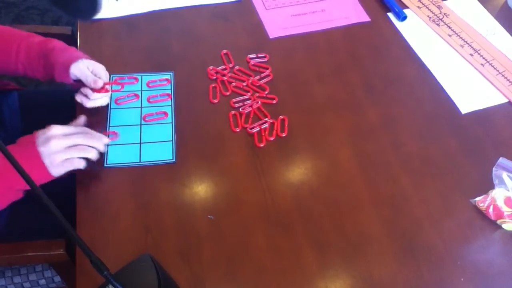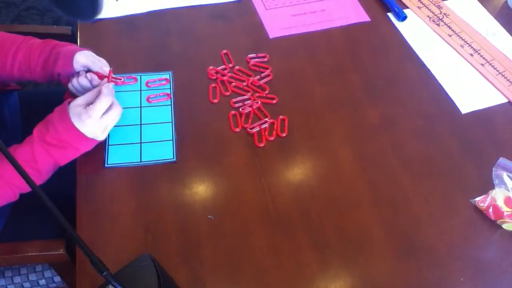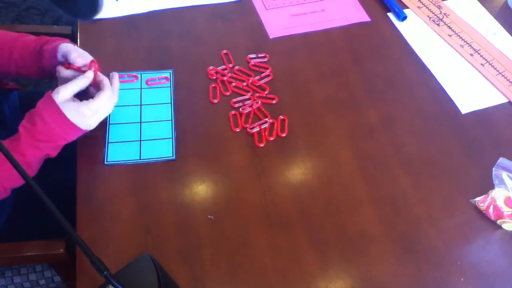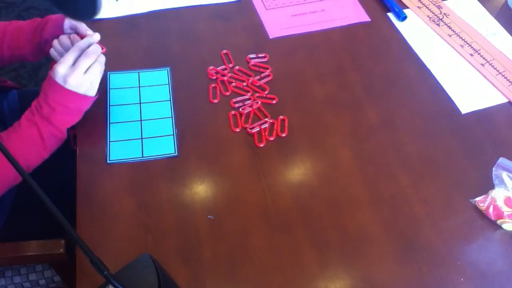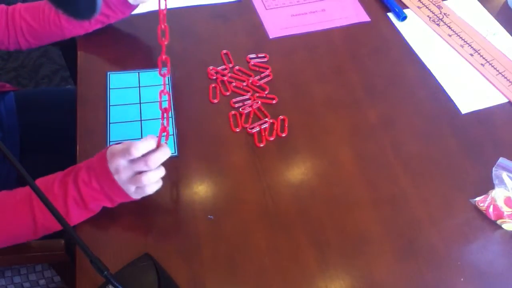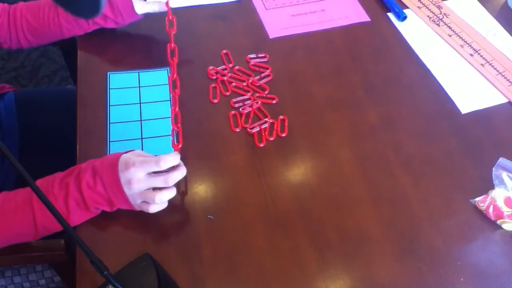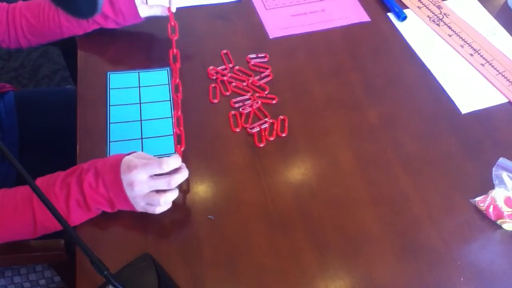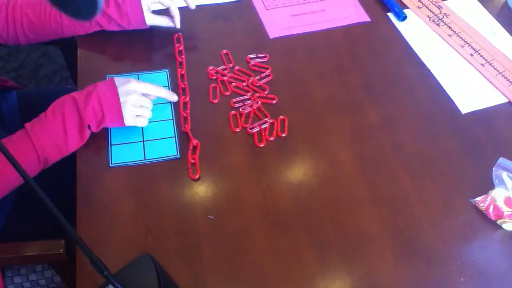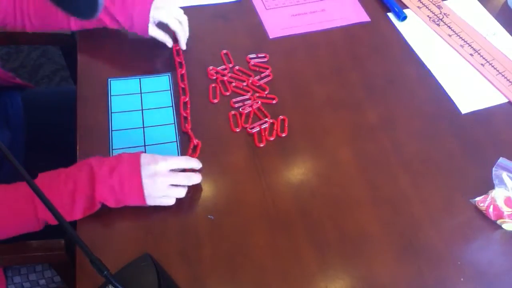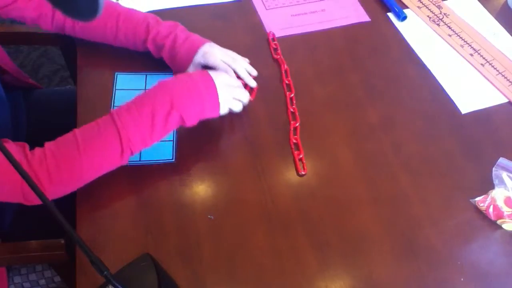So I'm making a chain link, and it's going to be 10 links long. And we know that it's going to be 10 links long because we measured it out with our tens frame. So now we have a link. And we know that this link is 10 links long because we measured it out. So when we see this link, we know that there's 10 separate chain links on it. So that is our subitizing. We can look at that and we can know that it's 10.